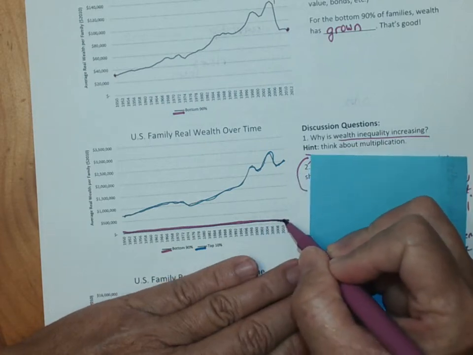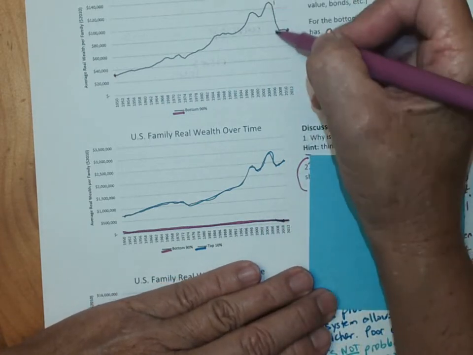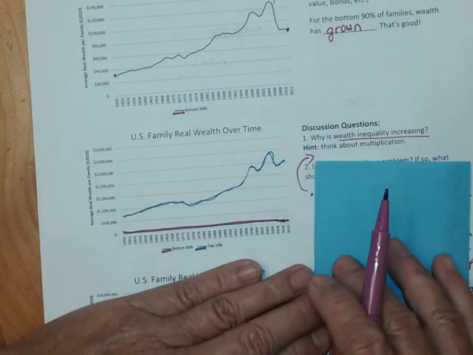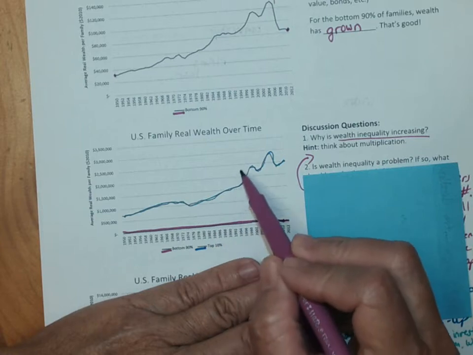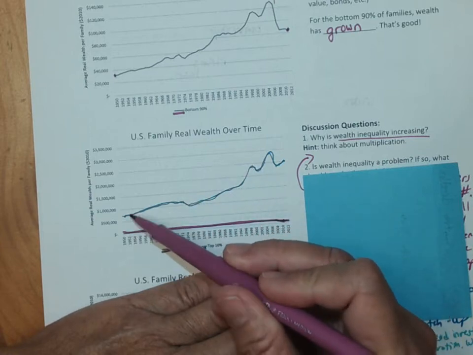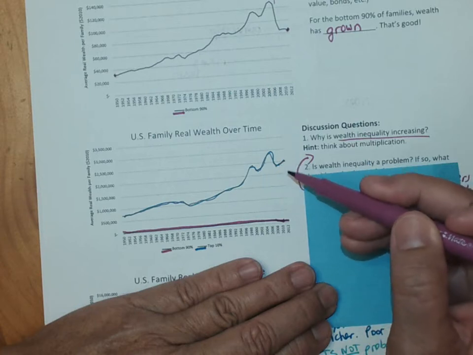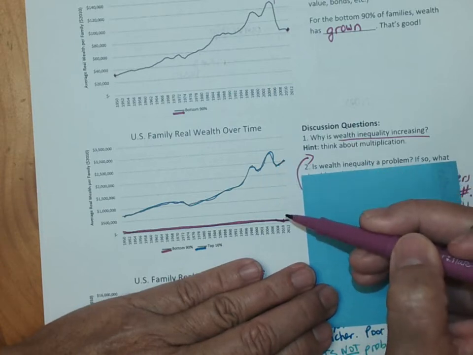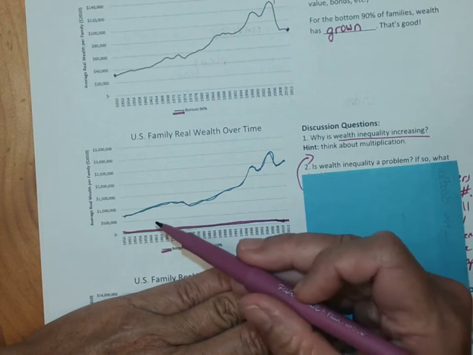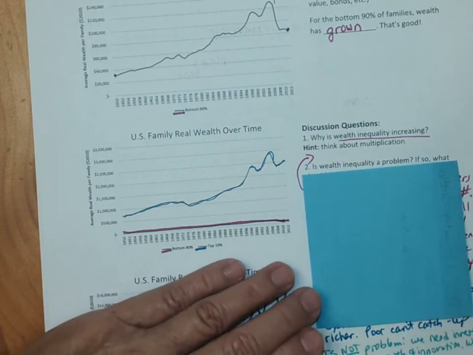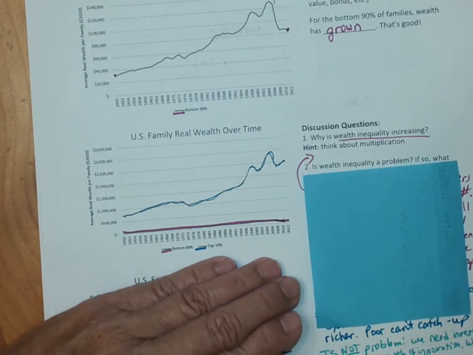There's a tiny little down part right here, which matches this in 2008. This blue line, though, is your top 10% of the US family's wealth. And notice where they started out, they were kind of close together, but look at after 60 plus years how far apart they are now. And each one of these was just gaining the exact same amount. They're gaining 4%. And let's see what happens even further.